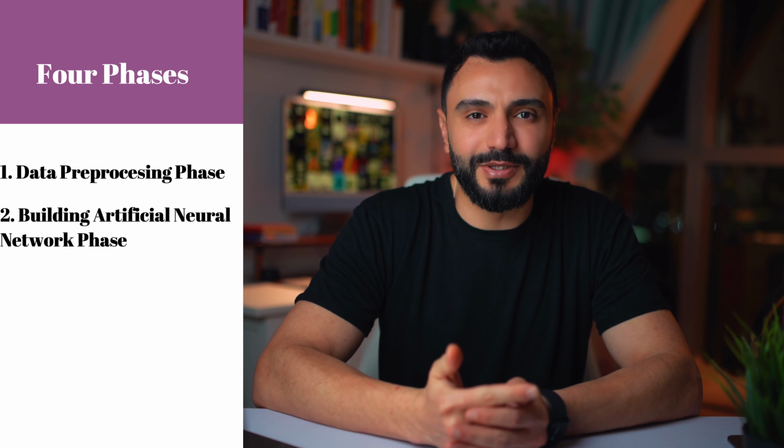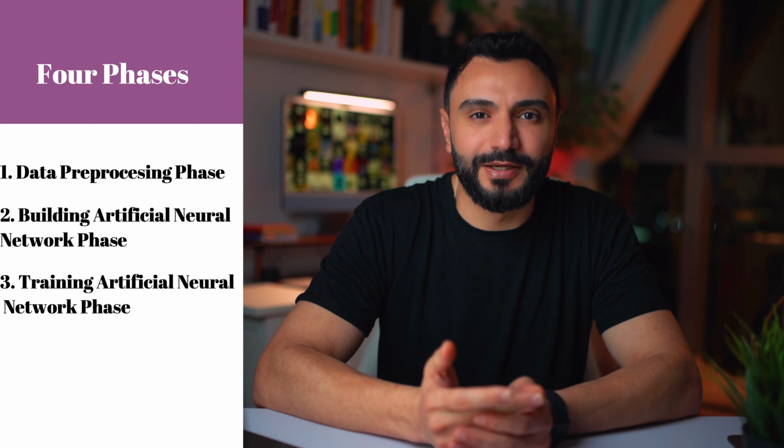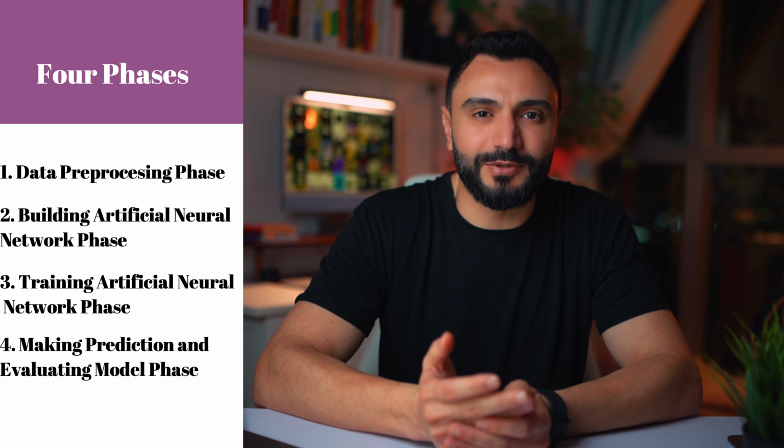To begin, in order to build an artificial neural network, we have to complete 4 phases: the data preprocessing phase, the building an artificial neural network phase, the training an artificial neural network phase, and the making predictions and evaluating the model phase.